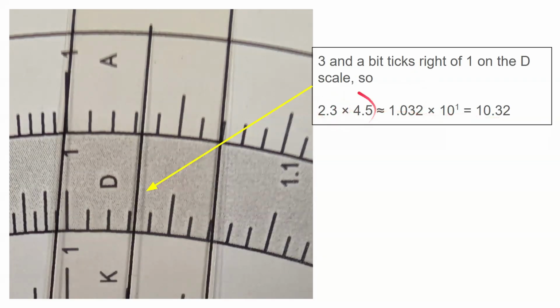And again, you just kind of have to know that in this case because these don't have exponents. But if I have something that's a little over 2 times 4.5, it's going to be over 10, because 2 times 4.5 would be 9. My actual answer then is 10.35, so we're not too bad.